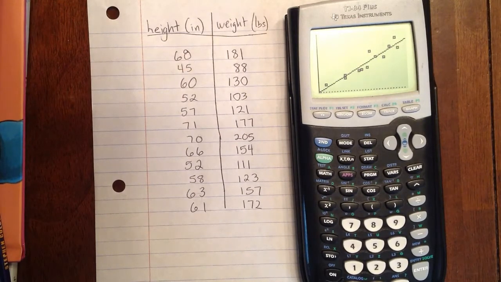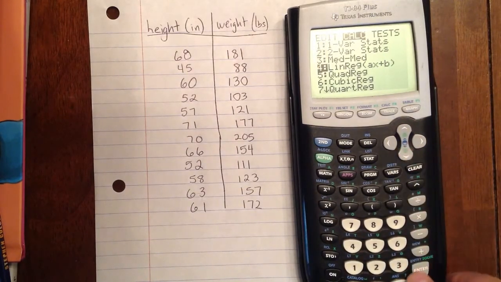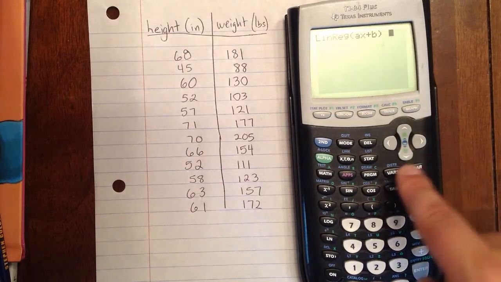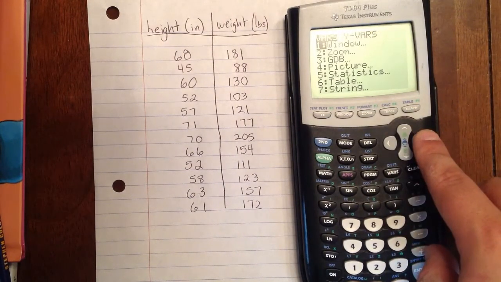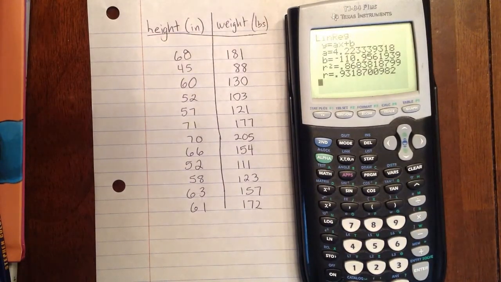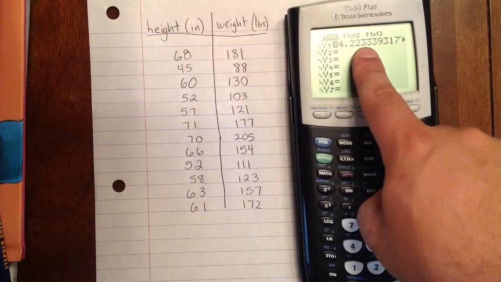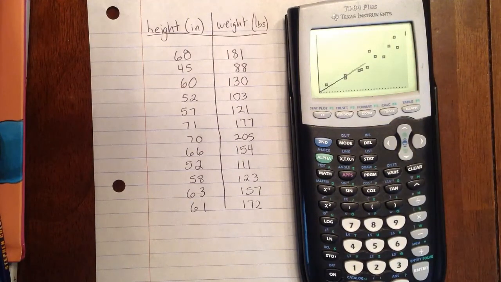Let me back up and do that one more time so you can see how it works. Again, it's stat. Go to calculate, I just hit over. Go down to linear regression. Now to store it into y1, we hit variables, vars. I want to go over to the y variables. I want to store it as a function and hit y1. Then push enter. And we can see the equation right there, and it also stores it into y1. If I hit y equals, we can see it in the first equation. And now if I hit graph, it graphs not only the data but the least squares line with it, or the line of best fit.